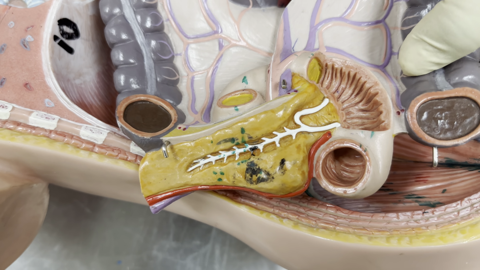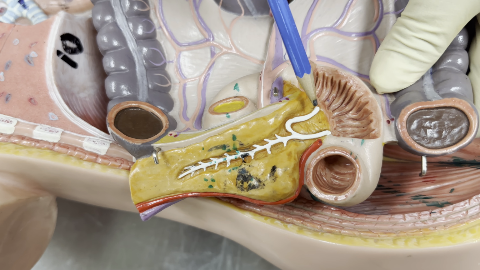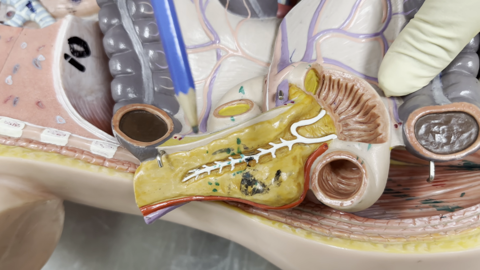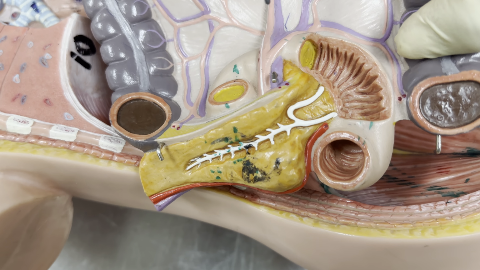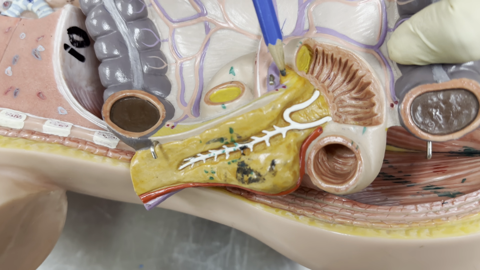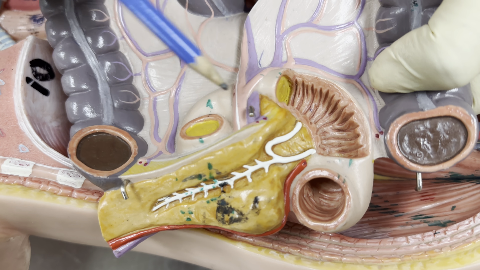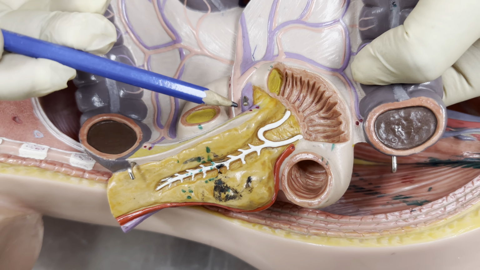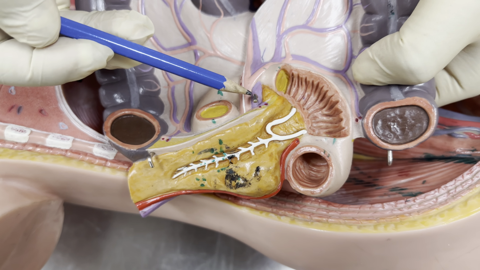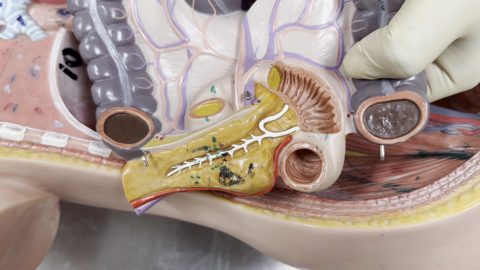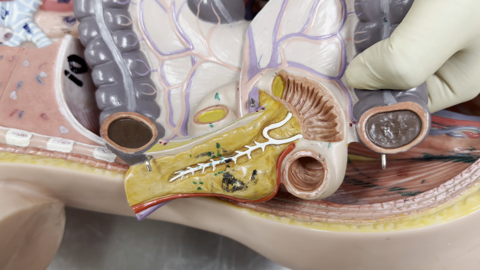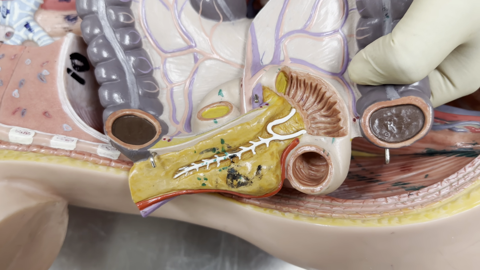papilla. Now, apart from the head, neck, body, and the tail of the pancreas, we have another important structure that is called the uncinate process. So here, this extension is called the uncinate process of the pancreas, and you can see that the superior mesenteric vessels are passing anterior to the uncinate process of the pancreas. So this is about the pancreas.